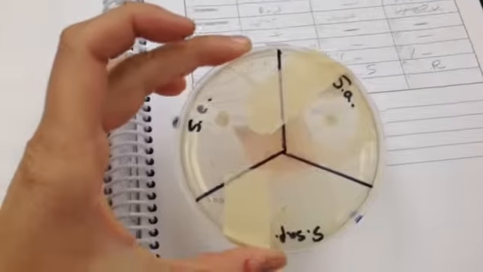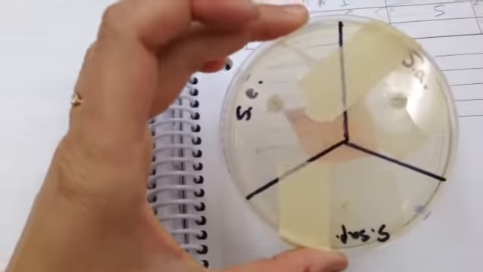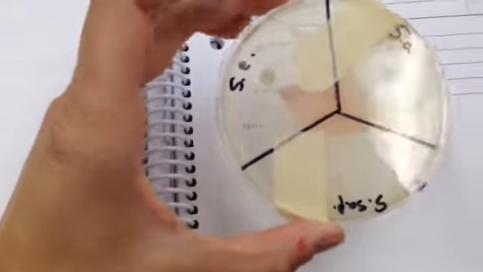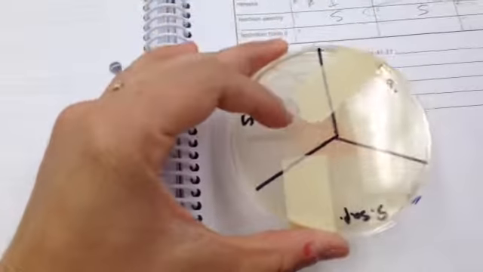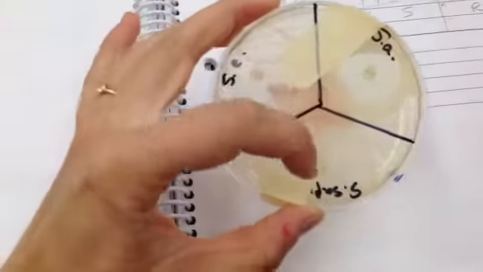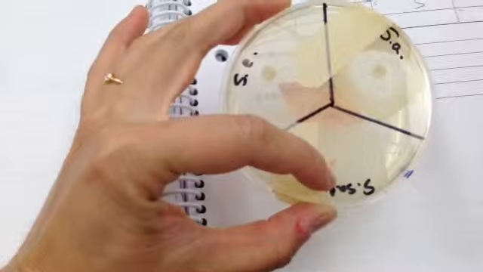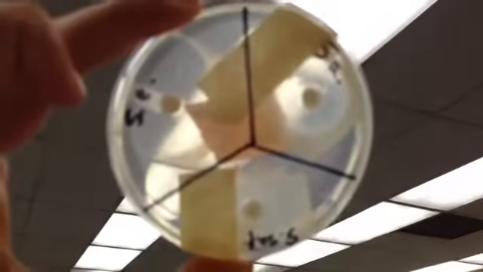And for novobiocin sensitivity, aureus and epidermidis are susceptible. You see two nice halos, and saprophyticus is resistant. You see no halo. You can see the halos a little bit better at the light.